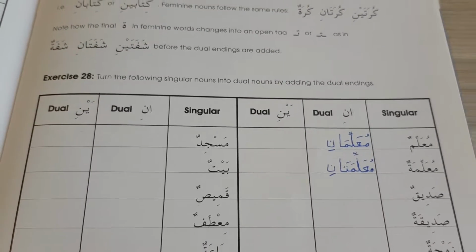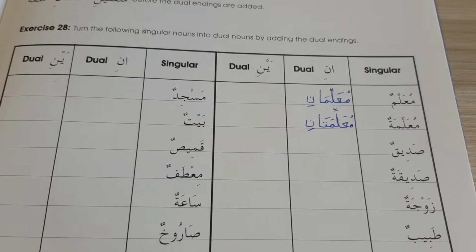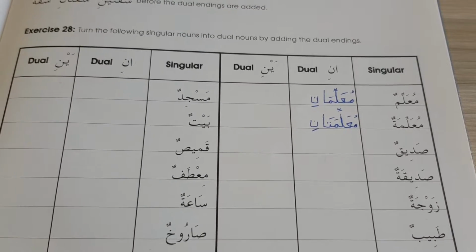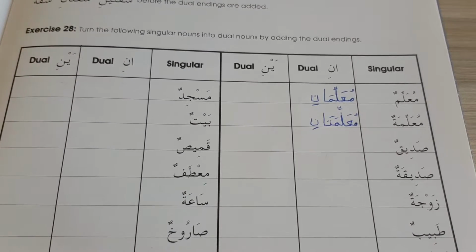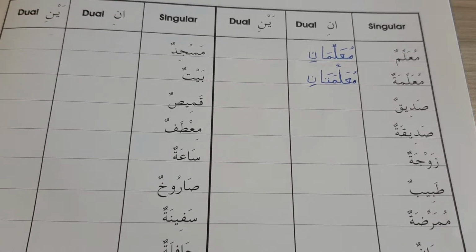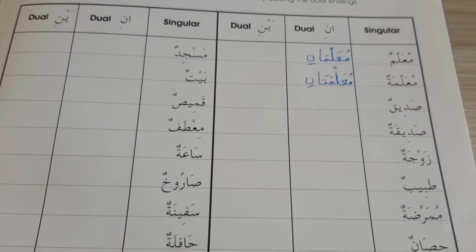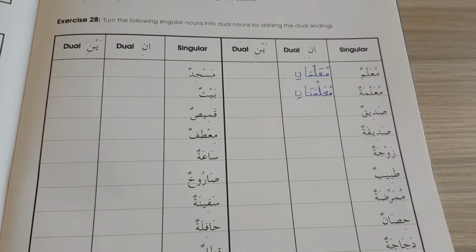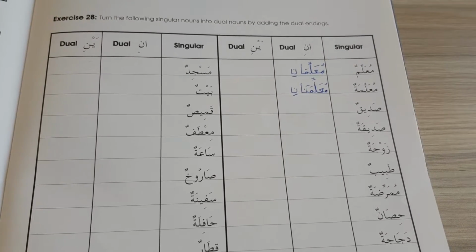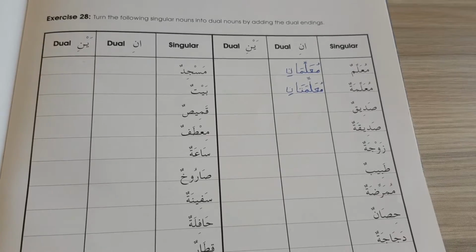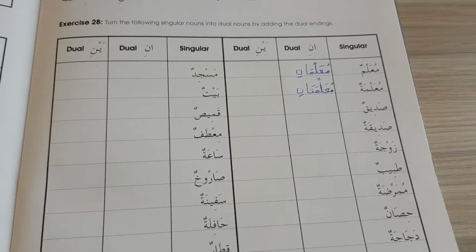Okay, same thing. Next, sadiq will become sadiqani. Sadiqah will become sadiqatani. Zawja will become zawjatani. Tabib will become tabibani, and so on and so forth. So you can complete exercise 28 for your homework. Okay, and just to add, we'll cover the next page also.